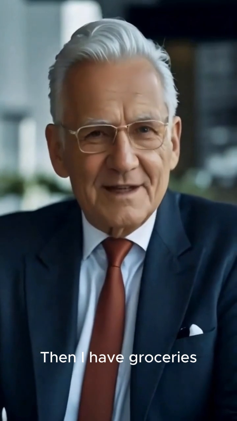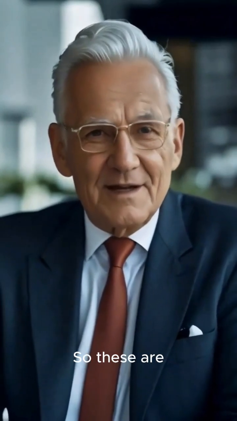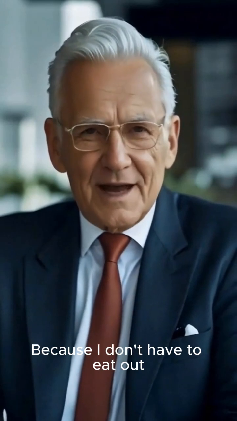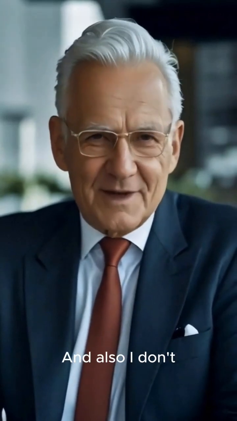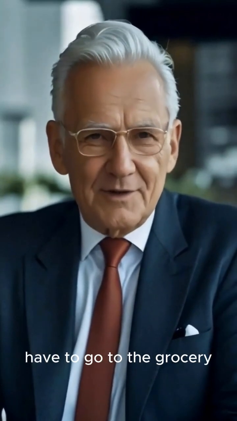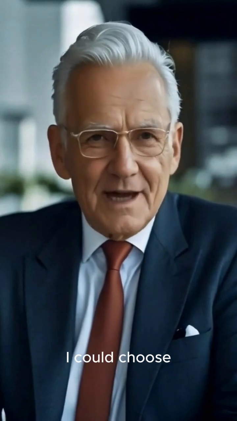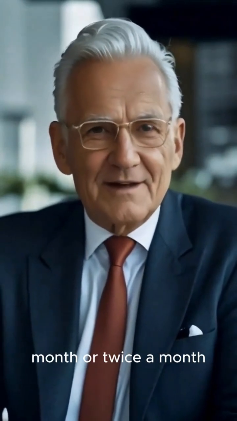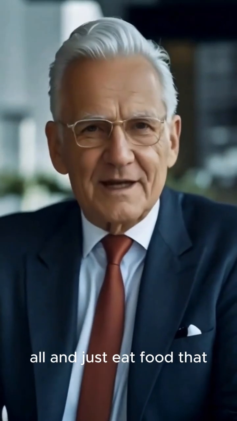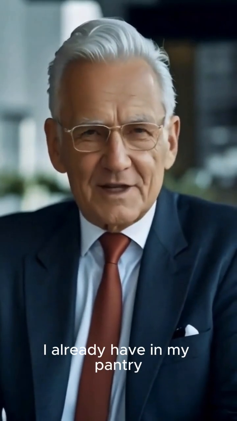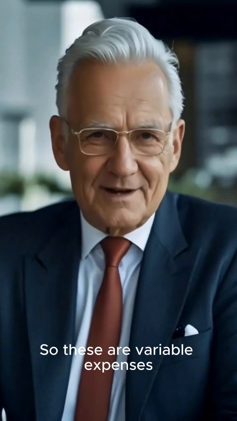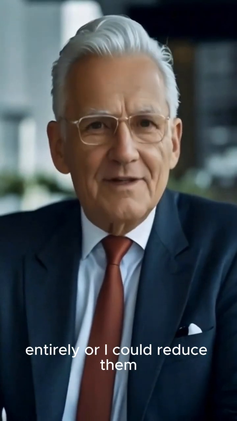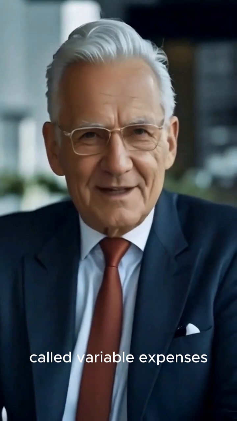Then I have groceries and I have eating out. So these are considered variable expenses. Now why? Because I don't have to eat out every single month. And also, I don't have to go to the grocery store every single month. I could choose to go to the grocery store once a month or twice a month. Maybe not go at all and just eat food that I already have in my pantry. So these are variable expenses because I could cut them out entirely or I could reduce them. So that's why they're called variable expenses.